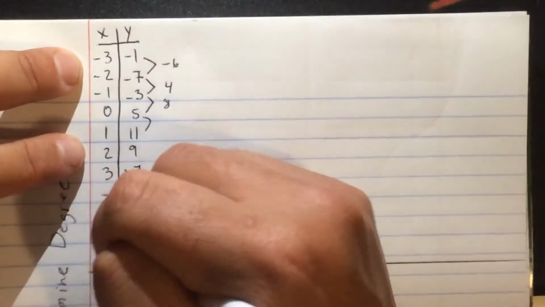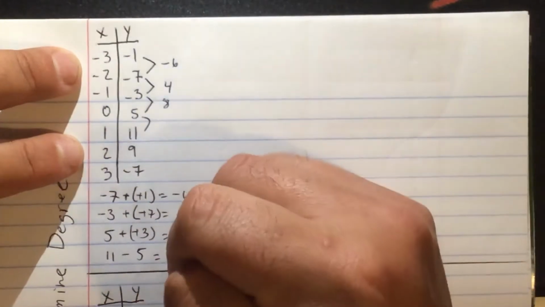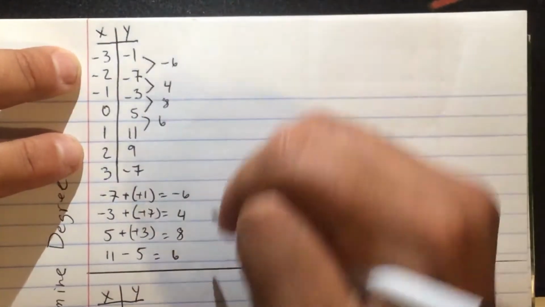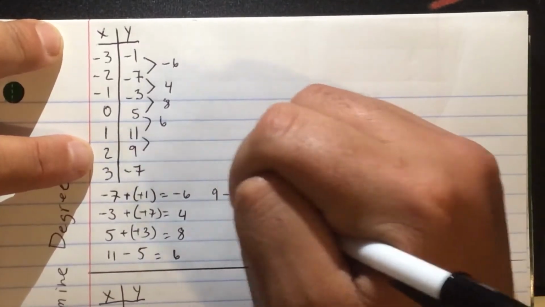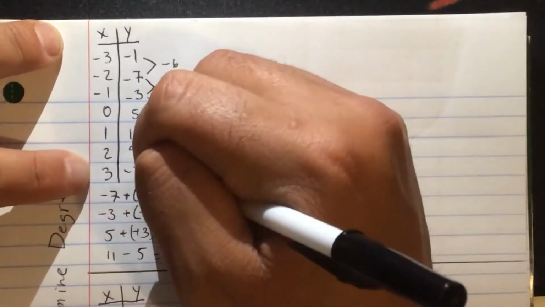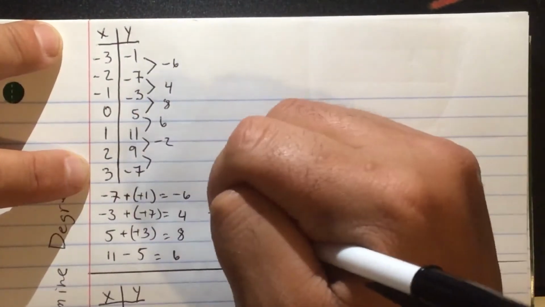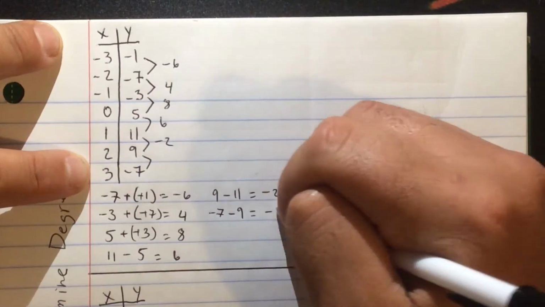Then we have 11 minus 5, which is pretty easy, ends up being 6. Move up here, we have these two here. We have 9 minus 11. This gives us a -2. And then last but not least, we have a -7 minus a 9, which gives us a -16.